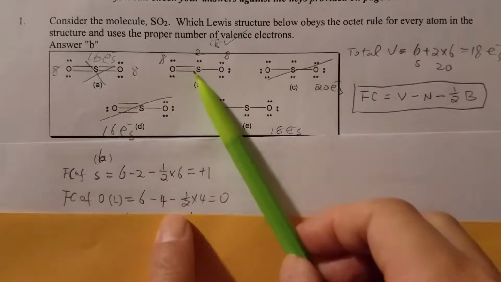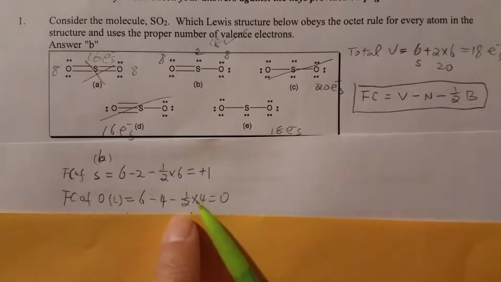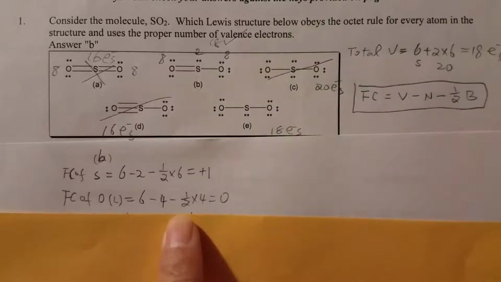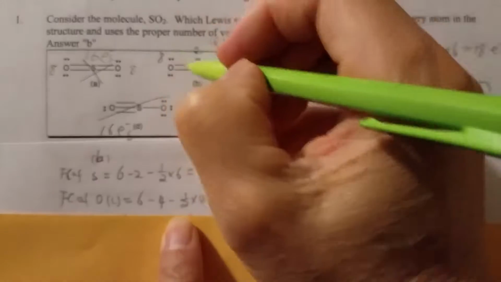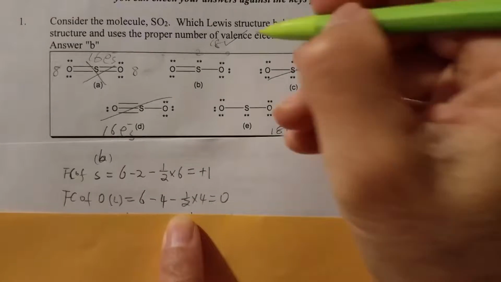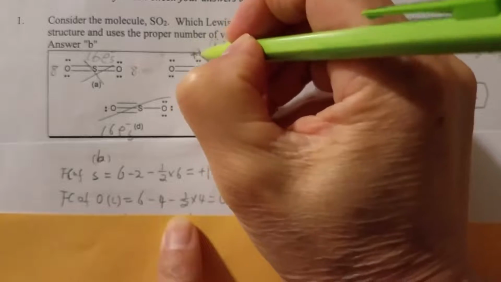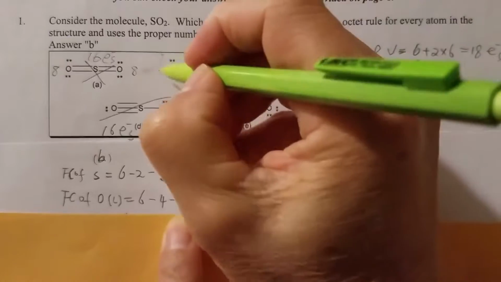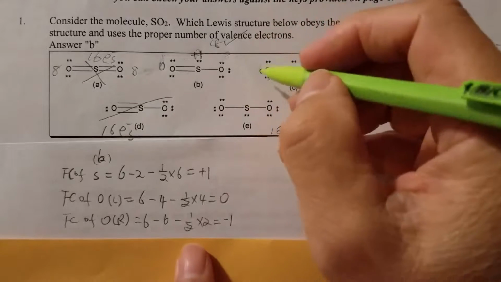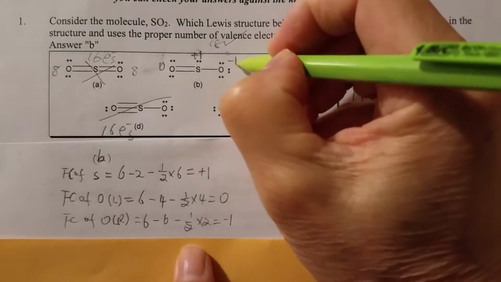Bonding electrons, that's also 4, but times 1/2. Then that should give us 0. So if I apply the formal charges here, that's positive 1 for the sulfur, 0 for the one on the left. Then you do the same for the one on the right. That's actually negative 1.